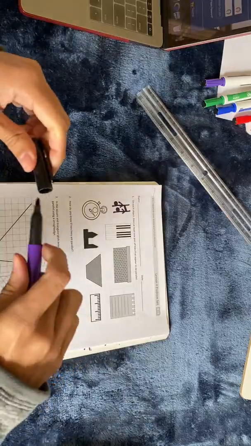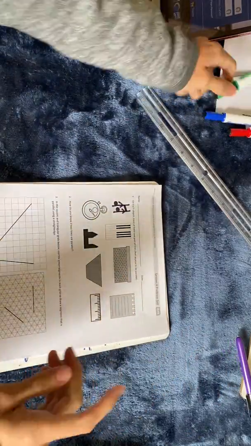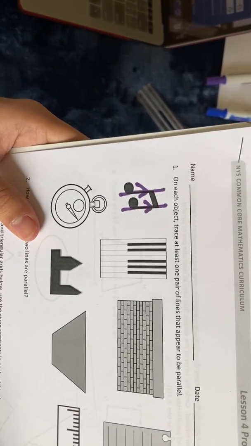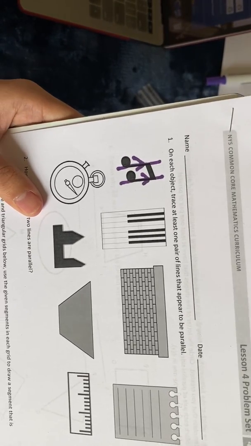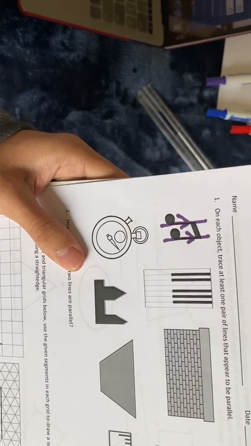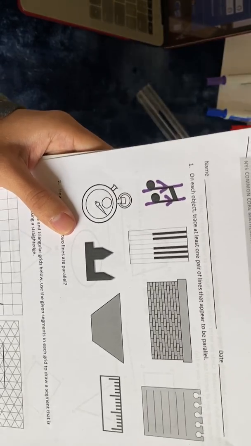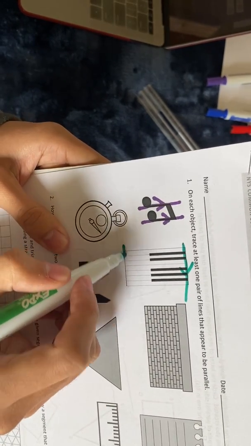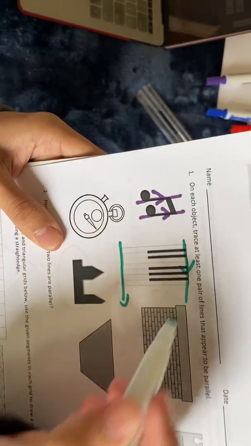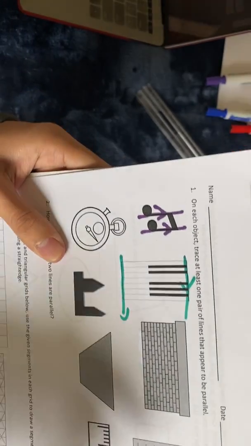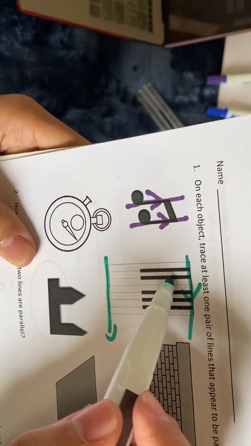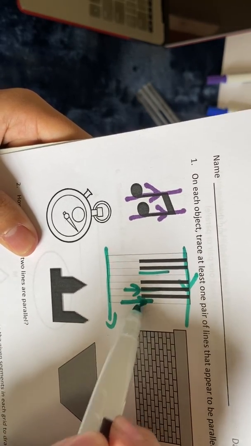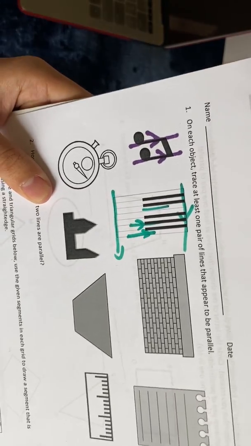And actually, I don't want to do it in purple. Let me do it in green. It's a little brighter. What about on this keyboard right here? Ooh, I see a bunch of parallel lines. Go ahead and see if you can find at least one. The ones that I'm going to choose are one right here and the one over here. These two lines are parallel. They'll never meet. And of course, you could find those going like this. These are parallel lines. Those lines will never meet.